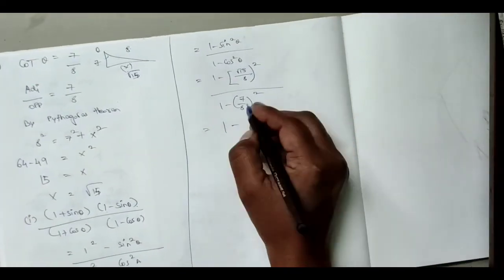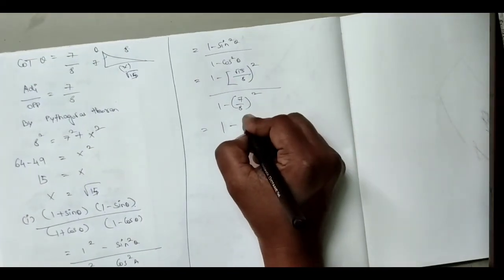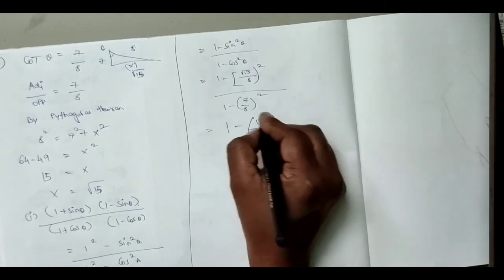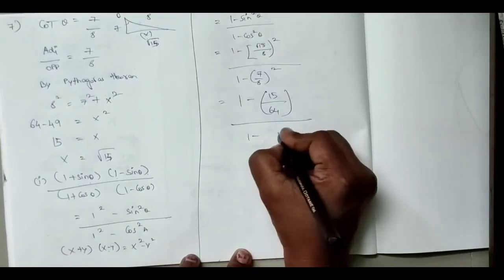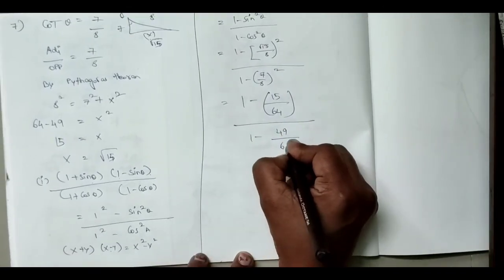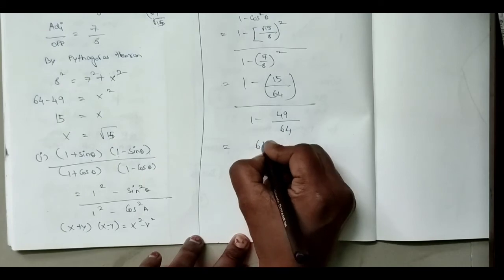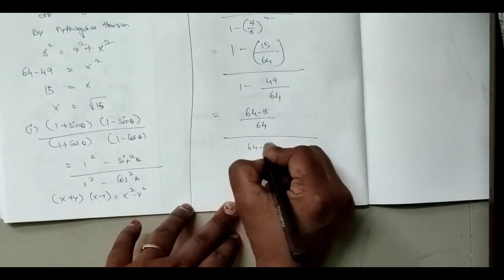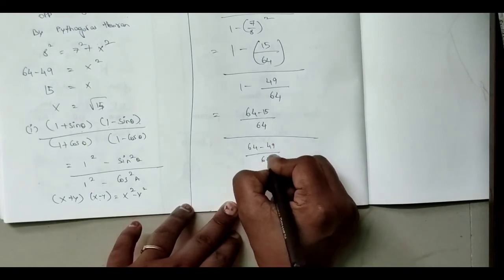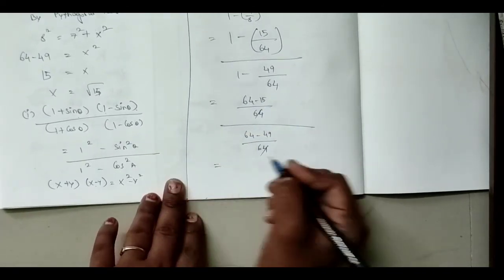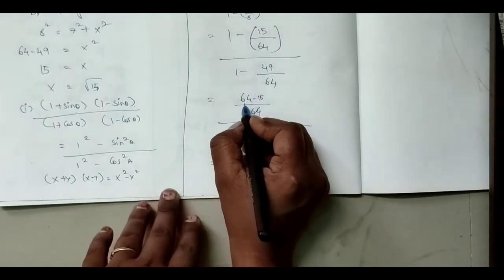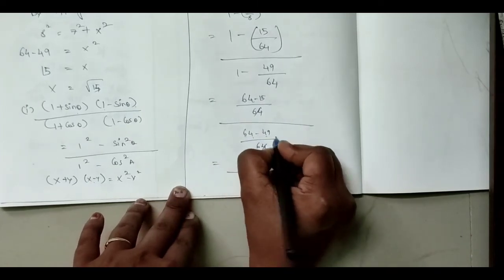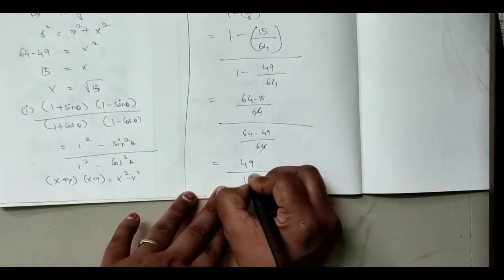So 1 minus root 15 into root 15 is 15 by 64, 8 into 8 is 64, and 49 divided by 64. So (64 minus 15) by 64, the whole divided by (64 minus 49) by 64. 64 we can cancel, and 64 minus 15 is going to be 49, and 64 minus 49 is going to be 15.